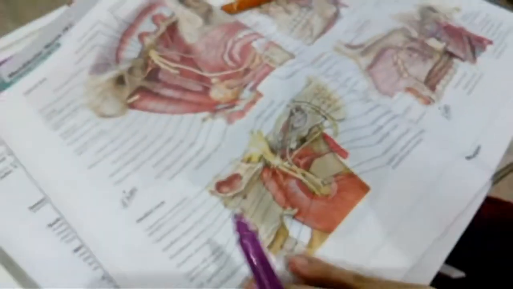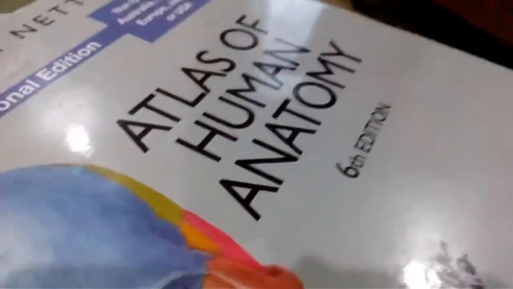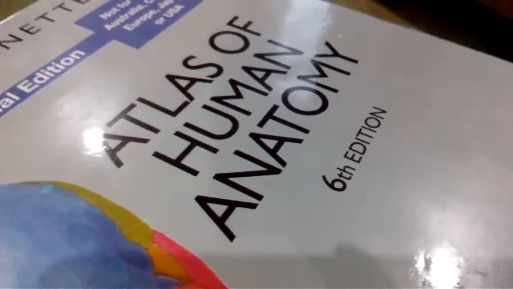And I think we are done with the maxillary artery over here, and I'm not sure if you really enjoyed this or had any help with this, but I hope it was a help to you.